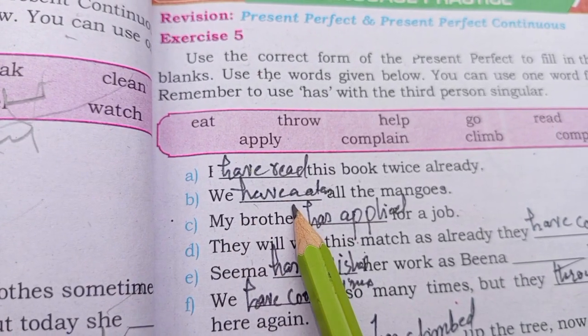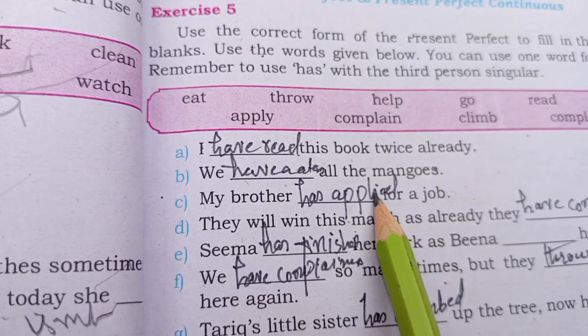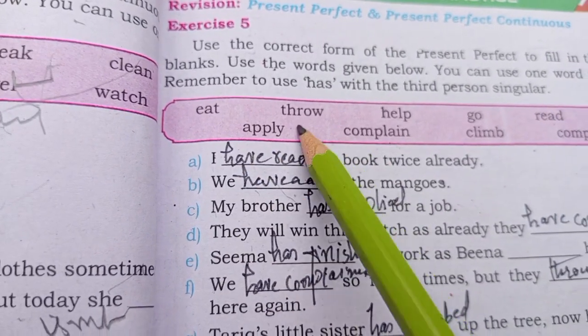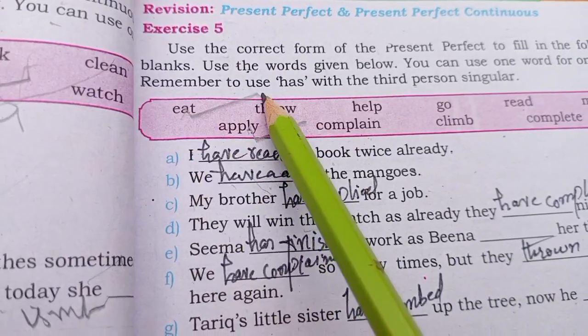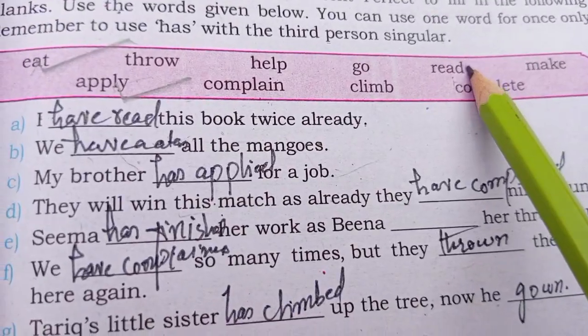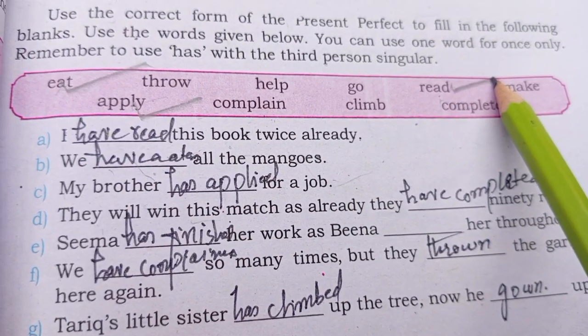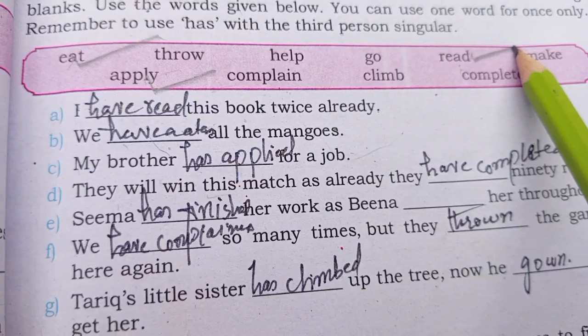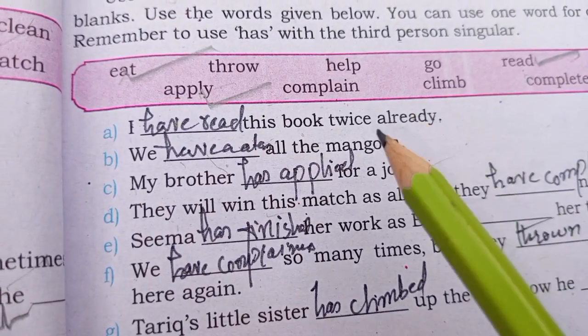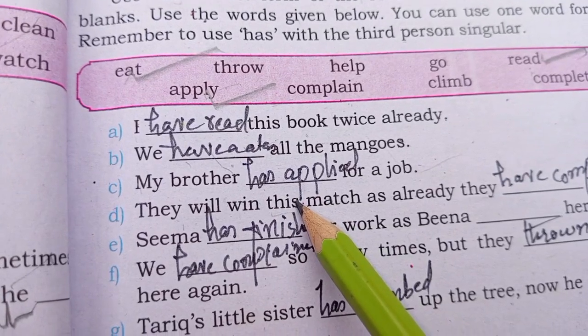We have eaten all the mangoes. My brother has applied. I have selected the words from here so that you can know where the verbs are, but you just have to convert them into present perfect tense, means third form, past participle form, and then fix them in the blanks with the helping verbs according to the persons given here.